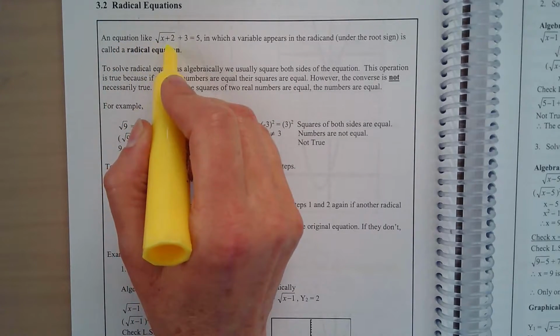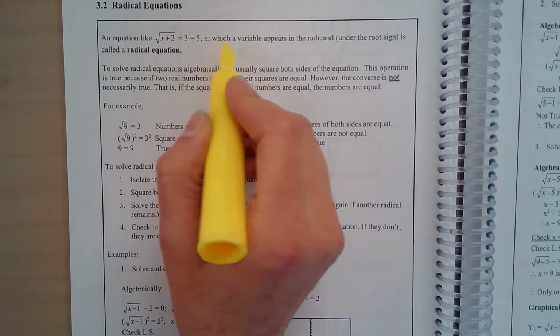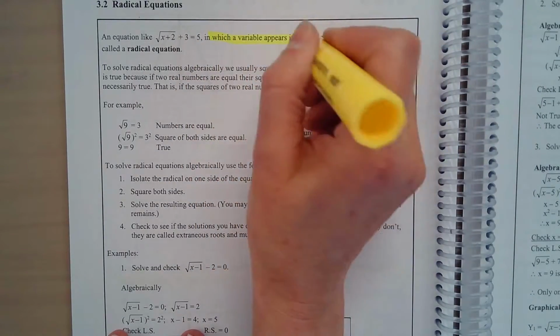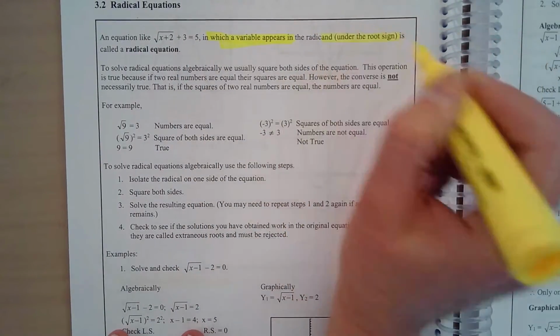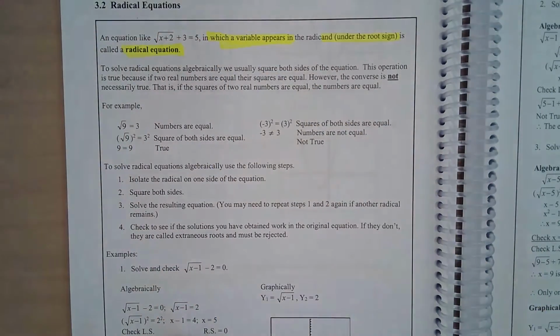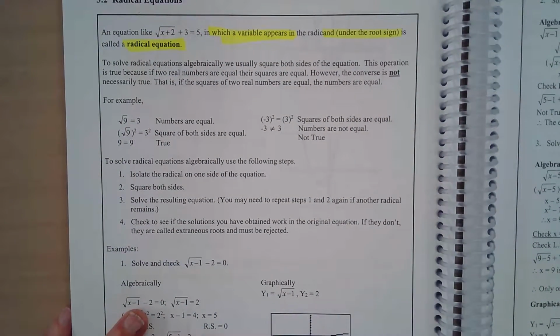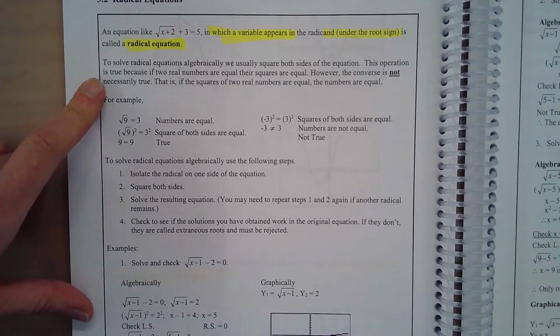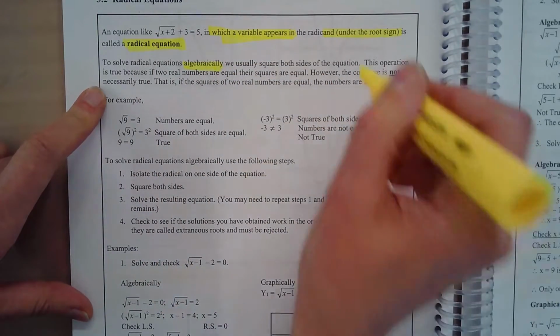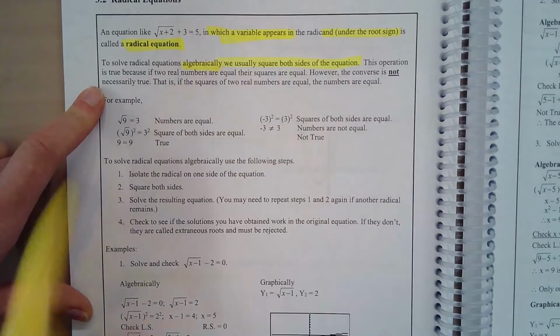An equation like the square root of x plus 2, plus 3 is 5, is one in which a variable appears under the root. I would say it in layman's terms, right? When a variable appears under the root sign, it's called a radical equation. They go through the same steps. To solve radical equations algebraically, right, pen and paper, we usually square both sides of the equation.